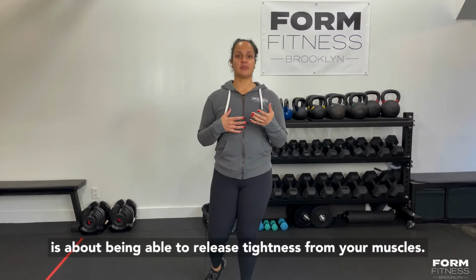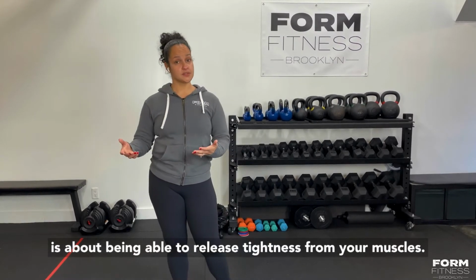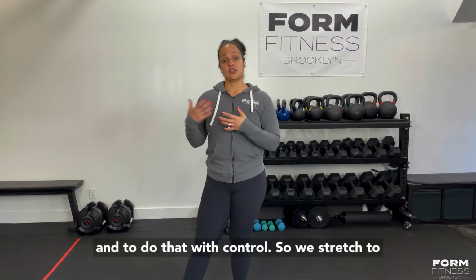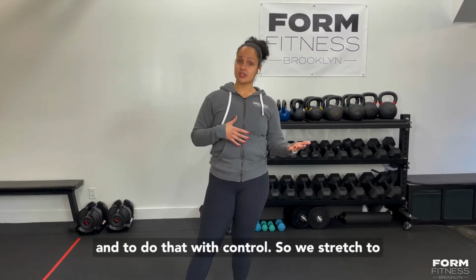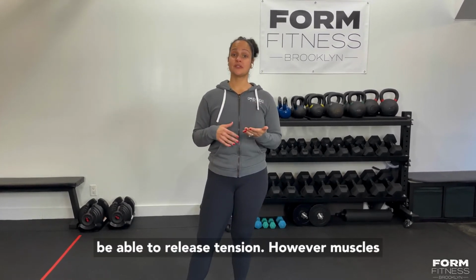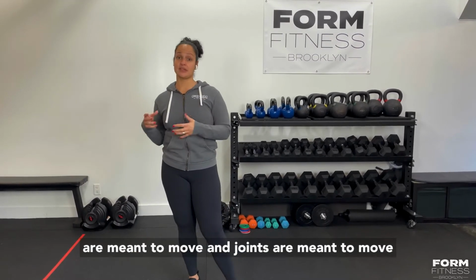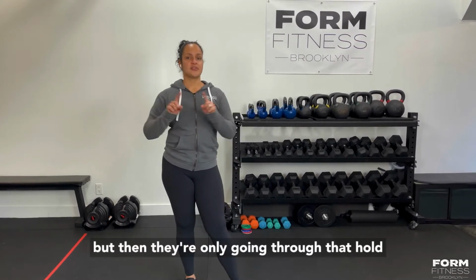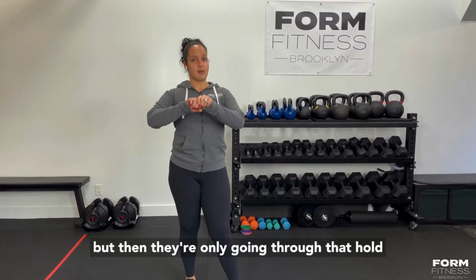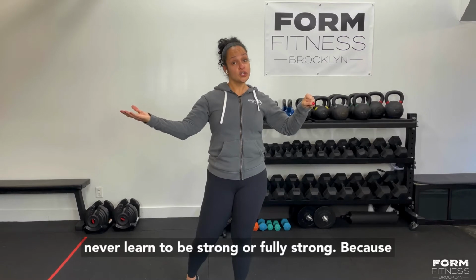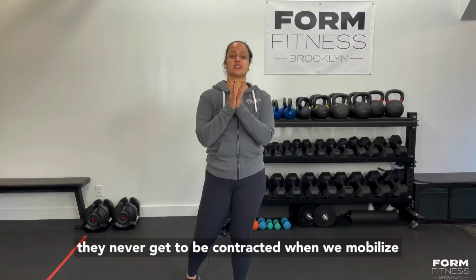Flexibility is about being able to release tightness from your muscles. It's very important to want to be able to do that and to do that with control. So we stretch to be able to release tension. However, muscles are meant to move and joints are meant to move. So we can stretch our muscles as much as we want, but then they're only going through that pulled, stretched range of motion in the body. They never learn to be strong or fully strong because they never get to be contracted.